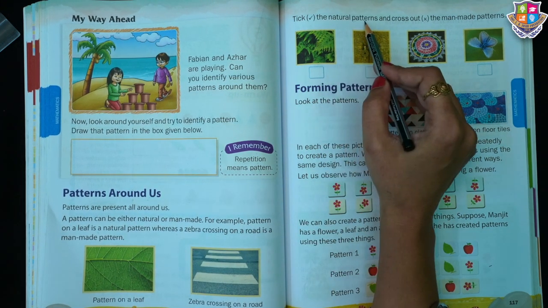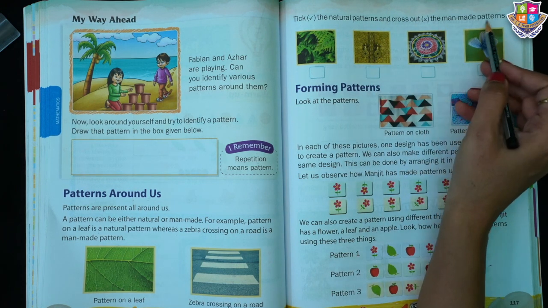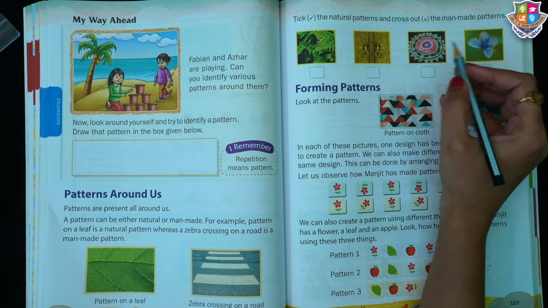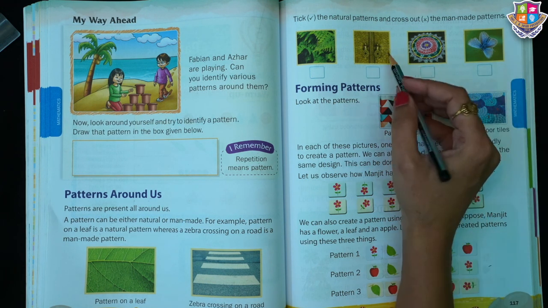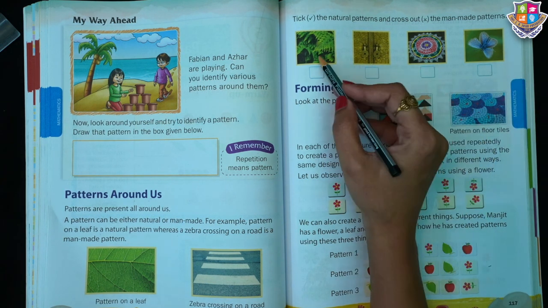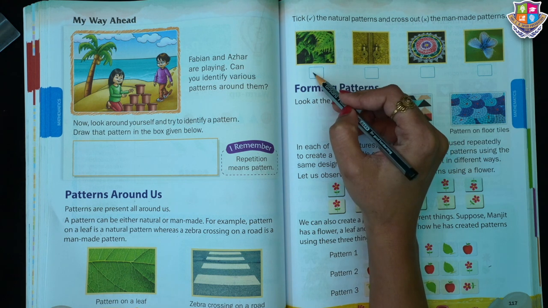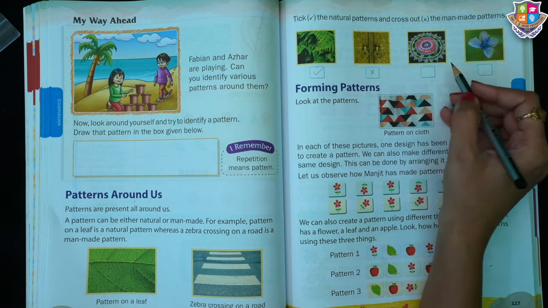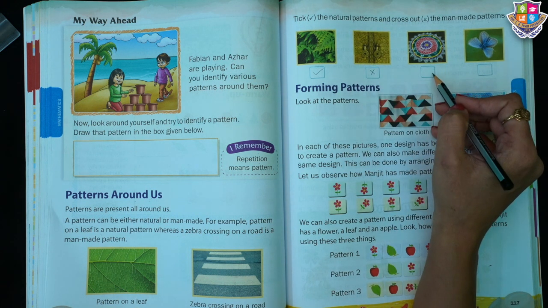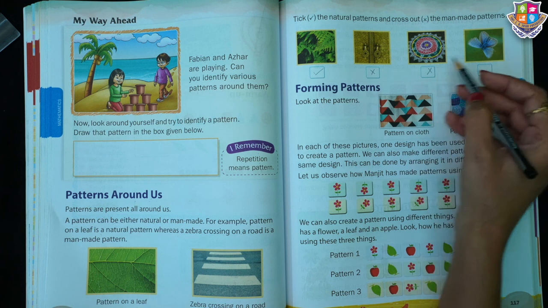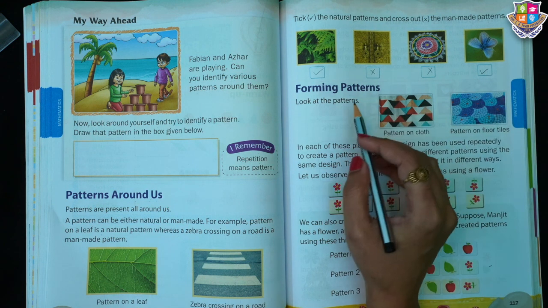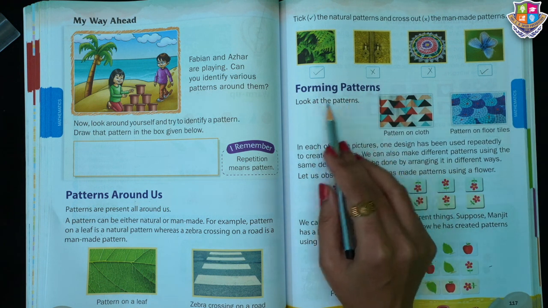Now, take the natural patterns and cross out the man-made patterns. We have to take the ones which are made naturally, and those which are man-made, you have to cross them. So this leaf, it is natural. So we are going to put a tick. This is man-made. So we are going to cross. This is also man-made, right? Cross, and this is natural. So we are going to put a tick. Okay.